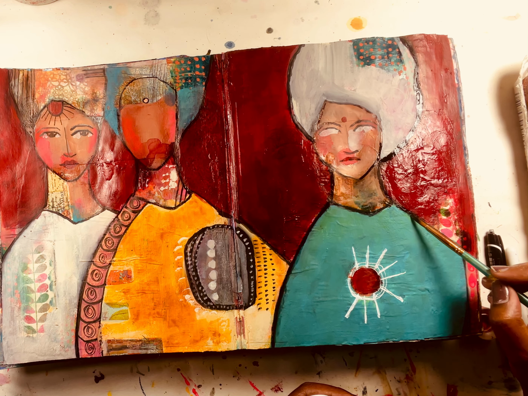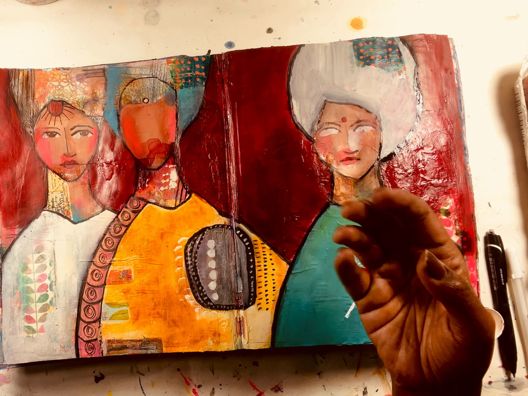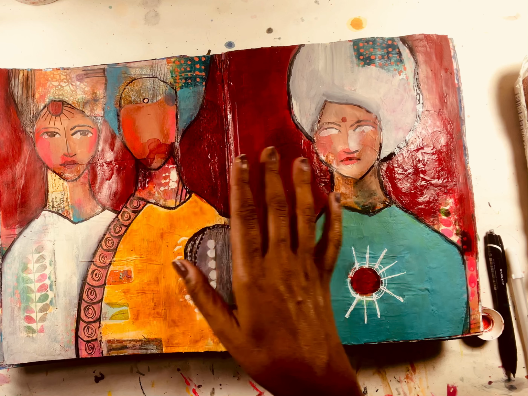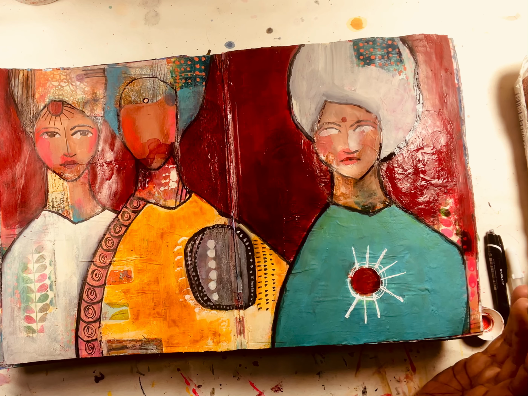Now, the third component that I use to tell my stories is image. So for me, I tend to always have a female figure, and I love circles and dots and suns.